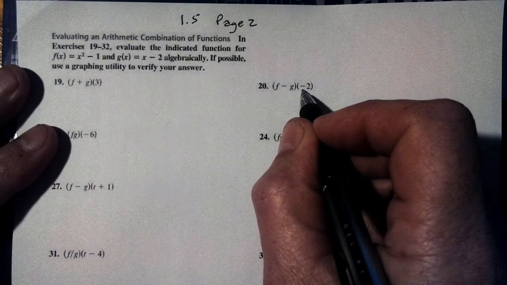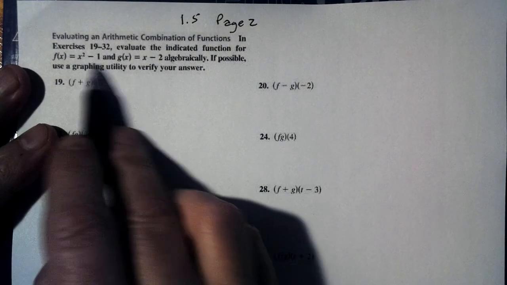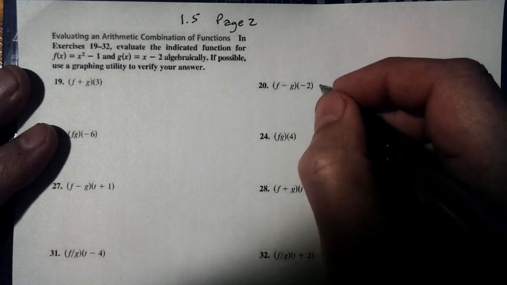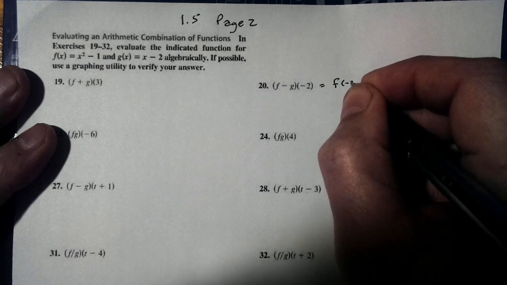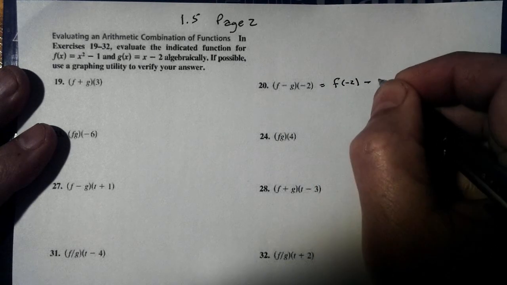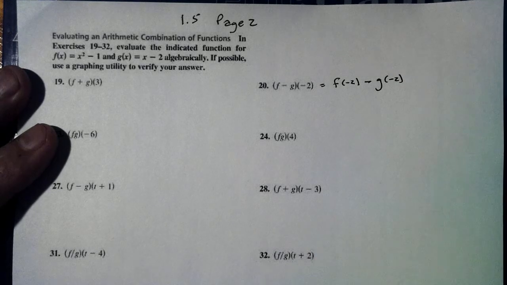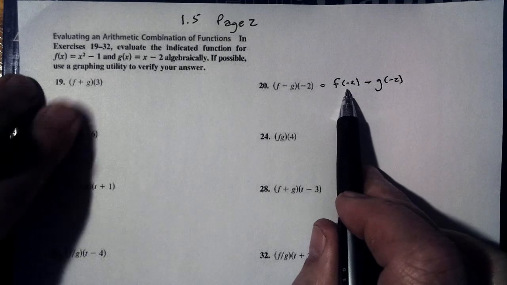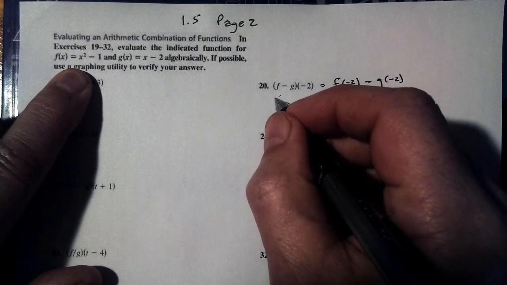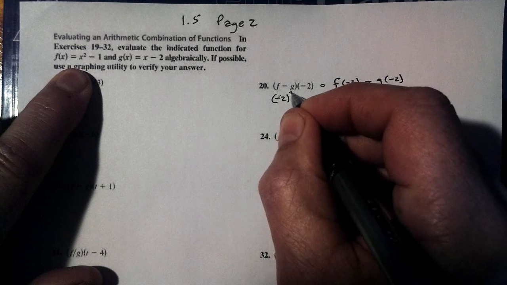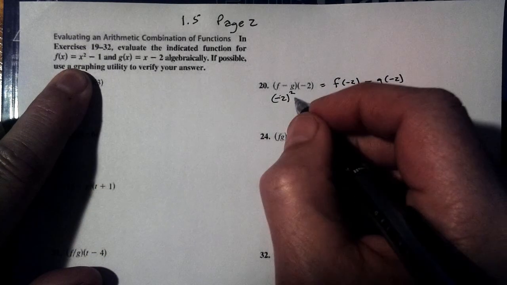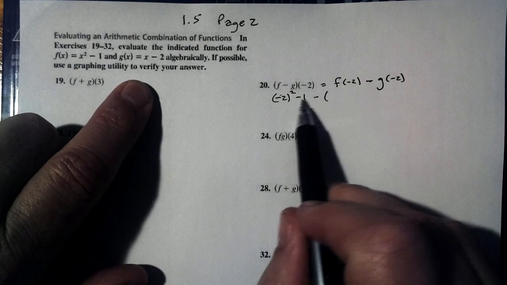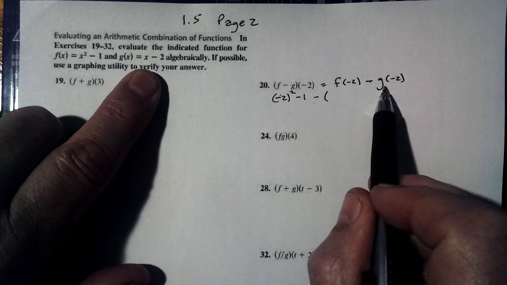(f - g)(-2). I'm given f. I'm given g. (f - g)(-2) is f(-2) minus g(-2). And when we're doing this, we want to use parentheses for these things. f(-2) becomes (-2) squared. f is a factory that squares things and then subtracts 1. Minus, that's just a habit I have, it's a good habit to get into, g(-2).